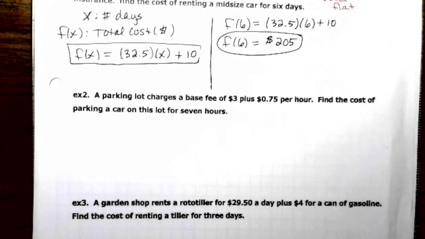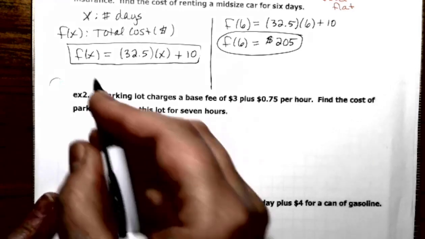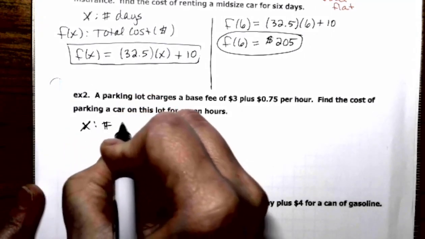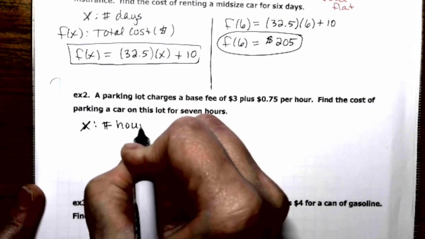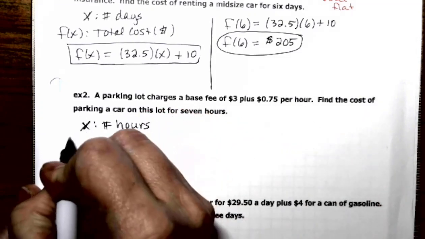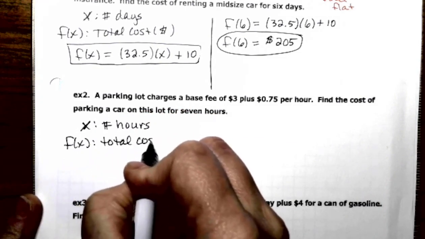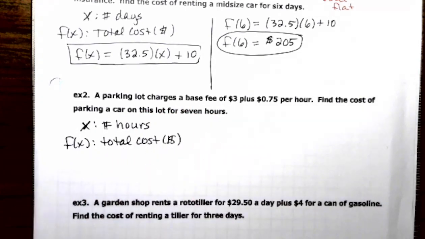A parking lot charges a base fee of $3 plus 75 cents, or $0.75, per hour. Find the cost of parking a car on this lot for 7 hours. Okay, so our x, the thing that's changing, is the number of hours. That's going to affect the cost. And of course, f of x is the total cost in dollars.